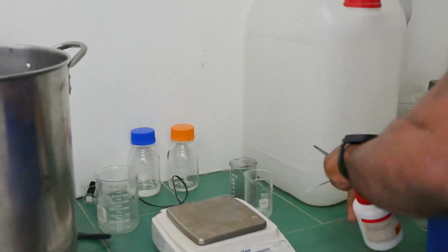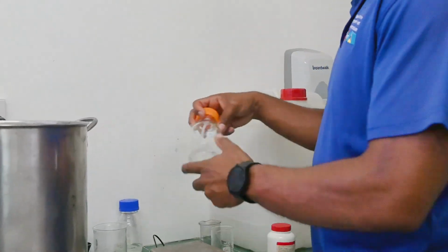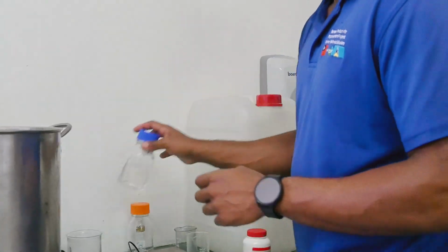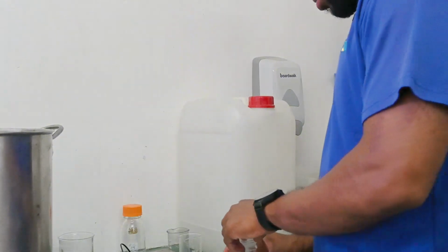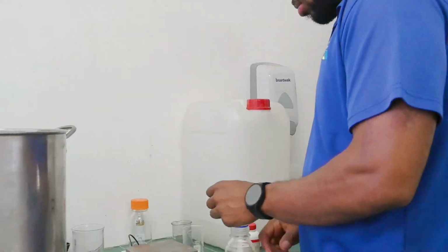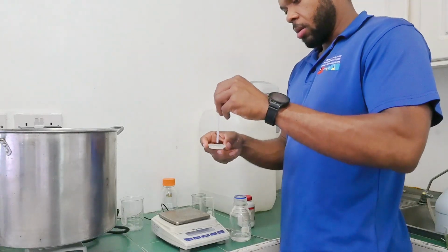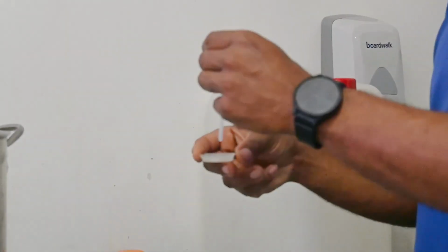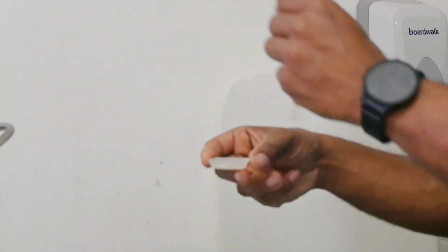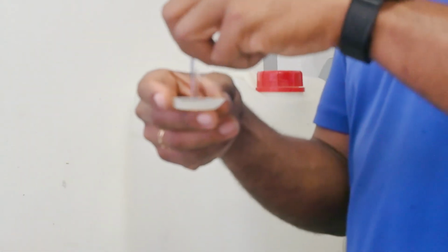Then we're going to dissolve it in sodium hydroxide. A few drops of sodium hydroxide. Dissolve it with a glass rod.